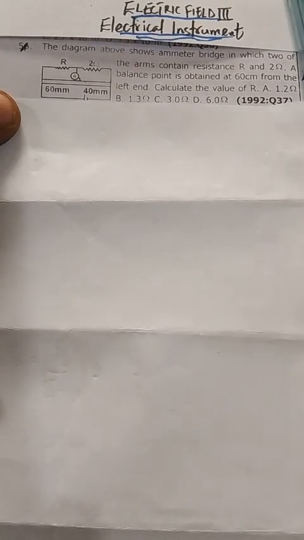The diagram shows a meter bridge in which two of the arms contain resistance R and 2 ohms. So this is 2 ohms. The balance point is obtained to be 60 from the left end. Calculate the value of R. That's a meter bridge, so remember the formula.